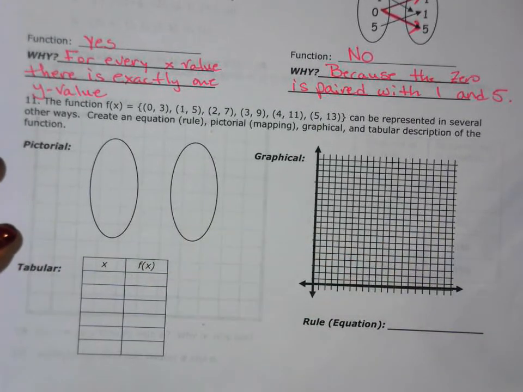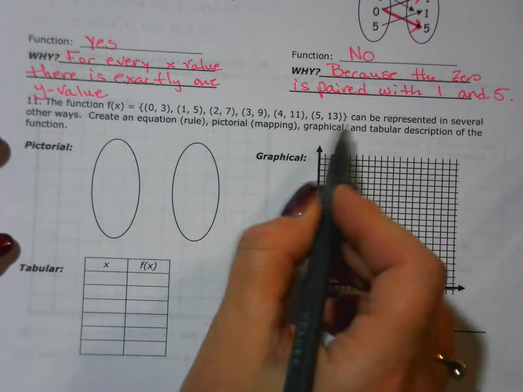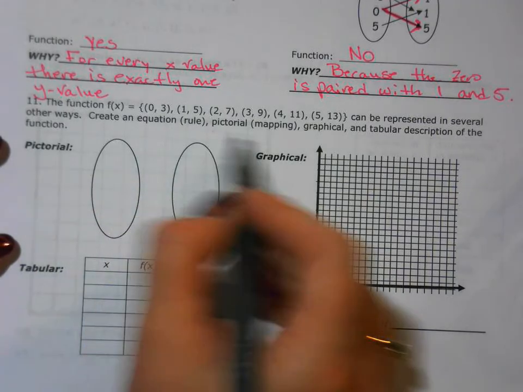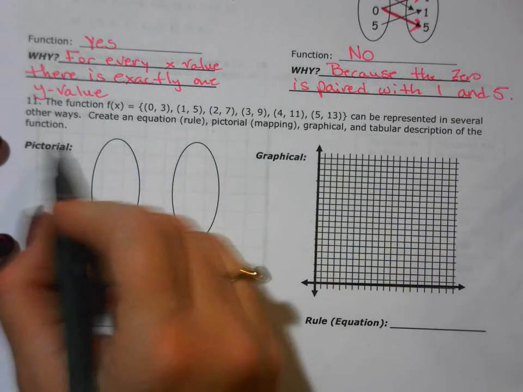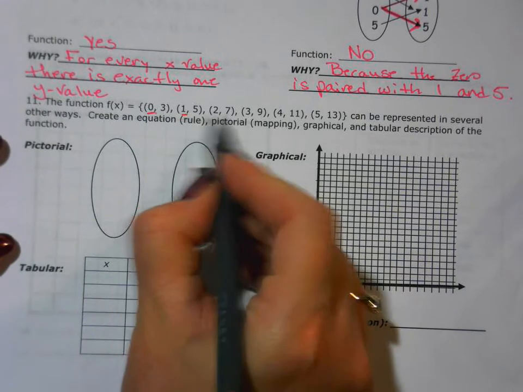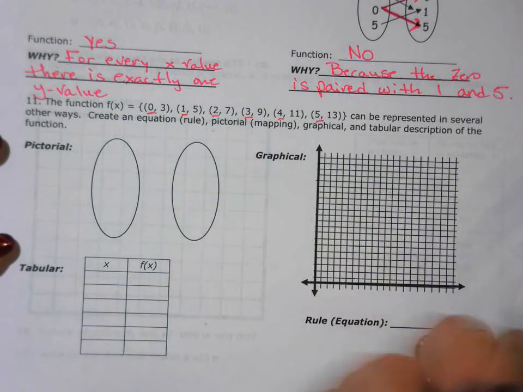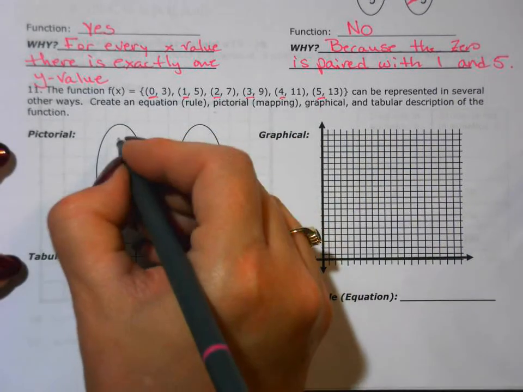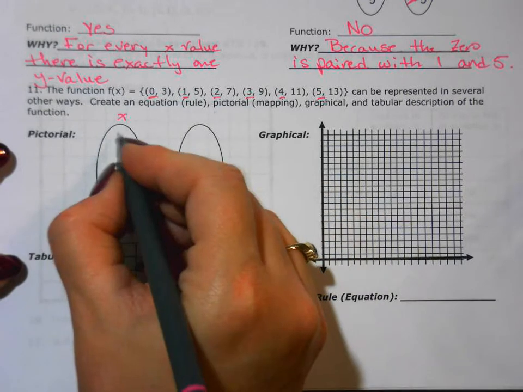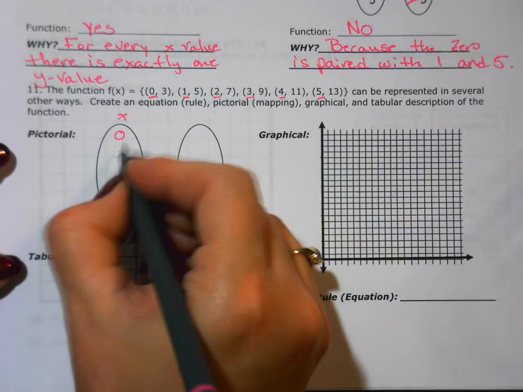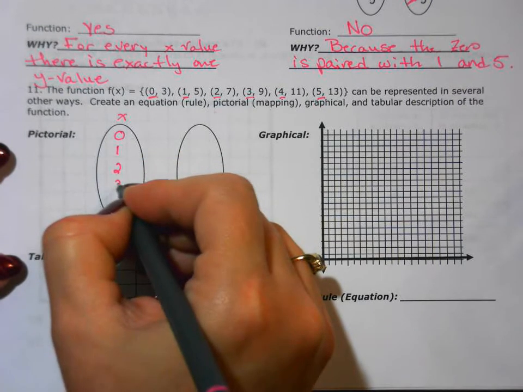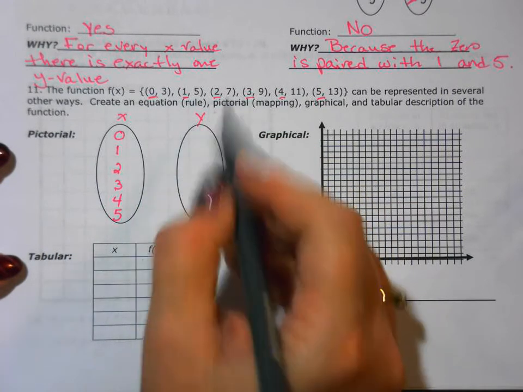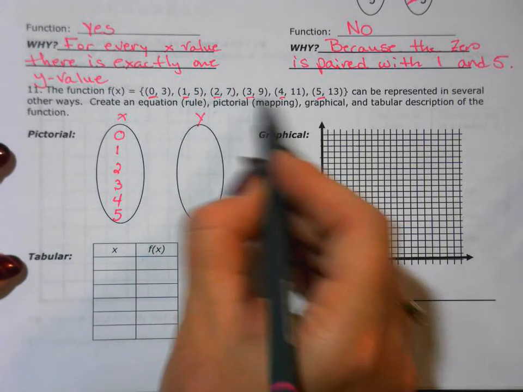Okay, number 3, we have a function and they give us the ordered pair for it. It can be represented in several other ways: create an equation, rule, or pictorial mapping, graphing, and tabular description of the function. So I'm going to look at my x values first. And they already tell me it's a function, but I'm going to go ahead and put my x values here. And that always goes on the left, and I put them from least to greatest, which they already are written in least to greatest. Then I look at my y values, which I'm going to put in the second mapping. Again, if I look at them, they're already in order from least to greatest, so I'm just going to list them.